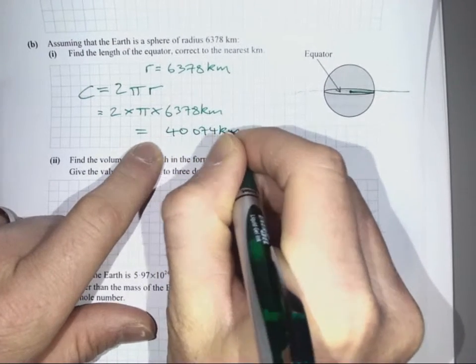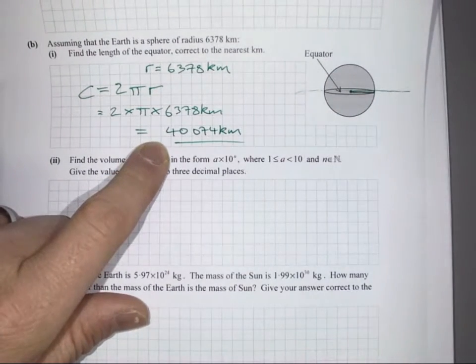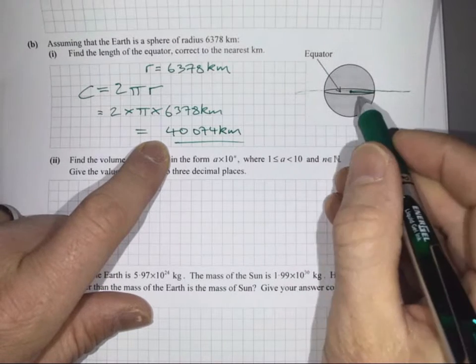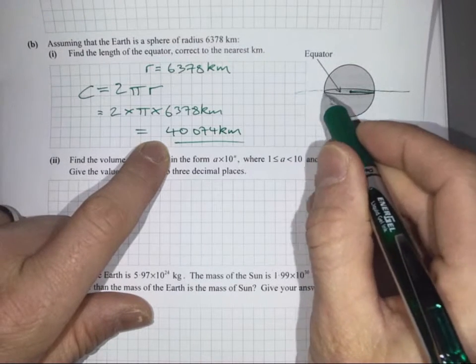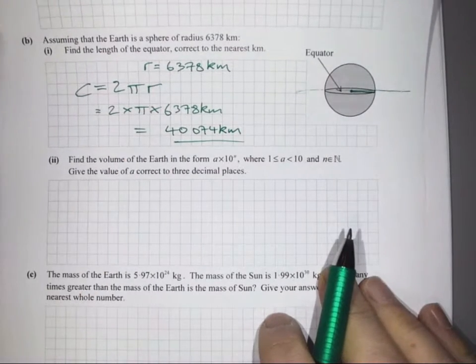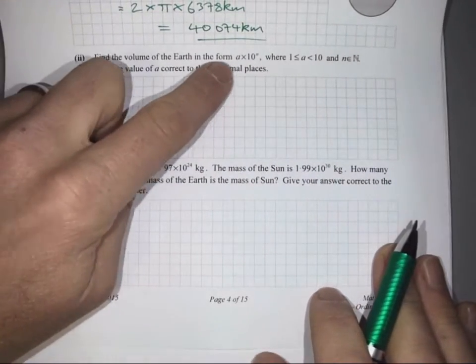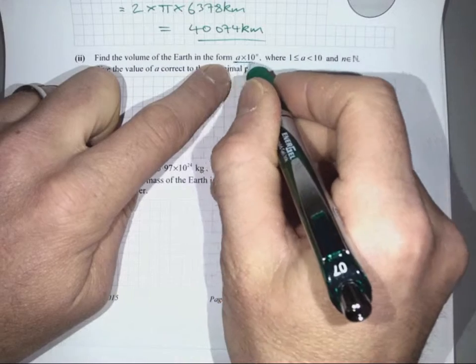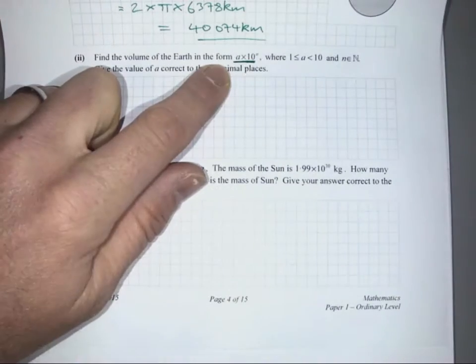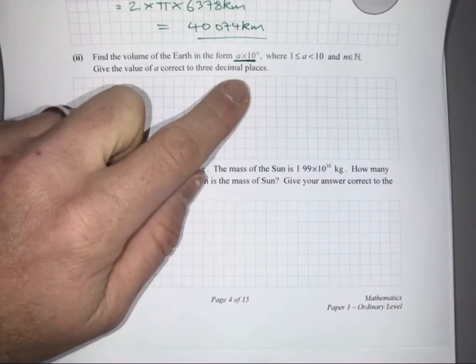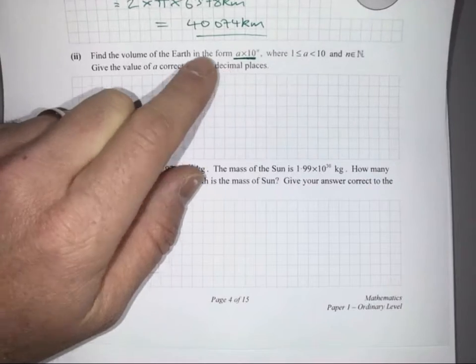40,174 kilometers. That's our circumference, or the distance you'd have to travel to do one lap of the equator. Part B, find the volume of the Earth in this form here, kind of like scientific notation, right? We'll worry about that in a minute. Find the volume of the Earth.